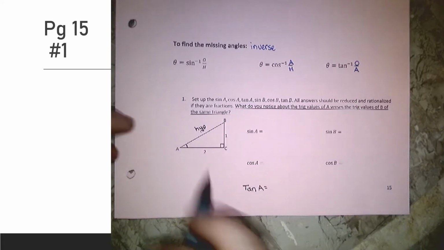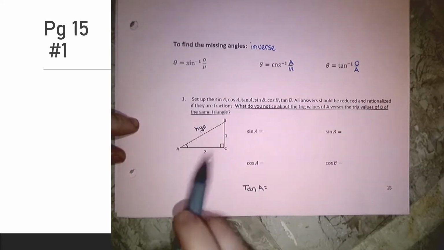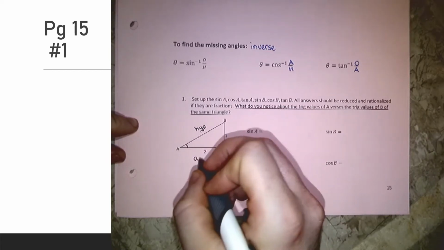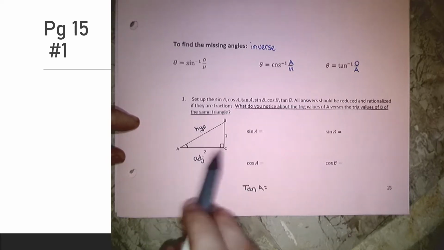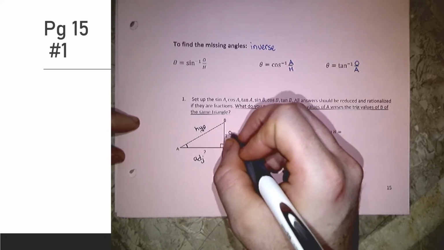Now the adjacent and the opposite can be different depending on which angle you're looking at. So since I'm looking at angle A, the adjacent to it would be this side here. So adjacent tells us something that's right next to it. So the side that is next to this angle that's not the hypotenuse would be right here. And then opposite is going to be across from the angle. So this side is the opposite of angle A.